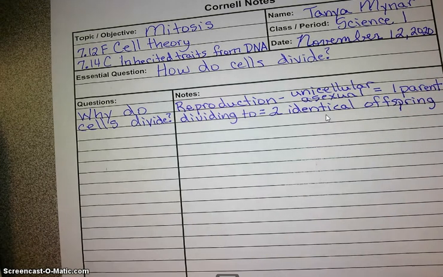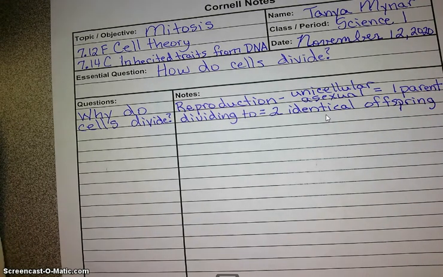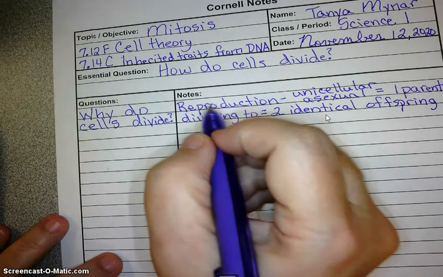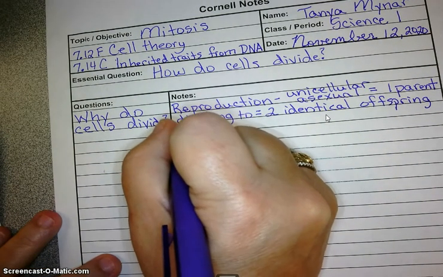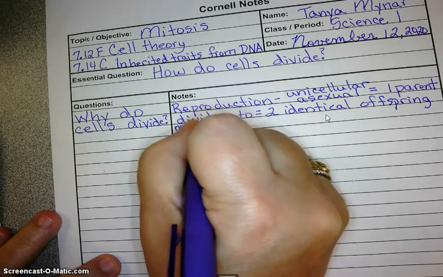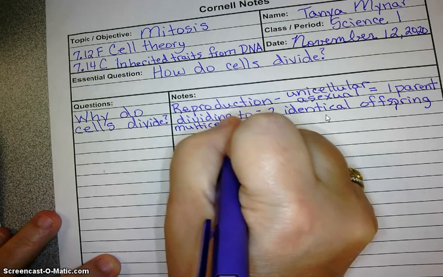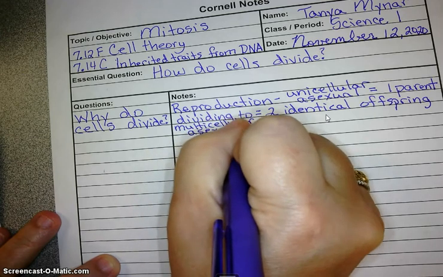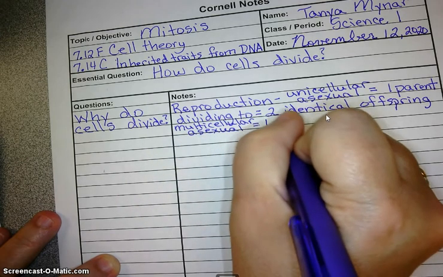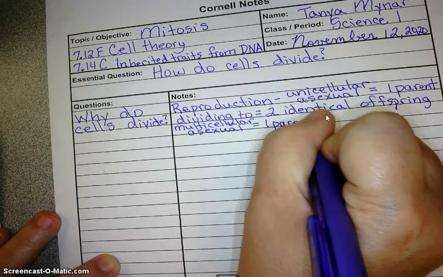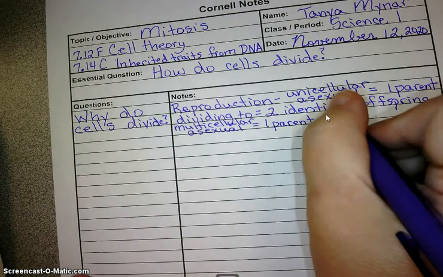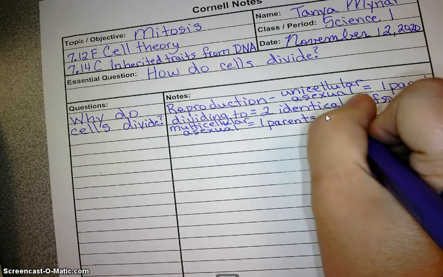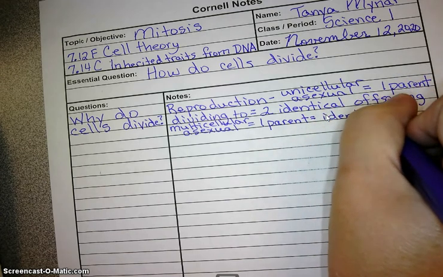Now, we don't always just have the unicellular reproduction. It also said that multicellular could do that, and it would be multicellular asexual reproduction, meaning one parent, and it produces identical offspring.